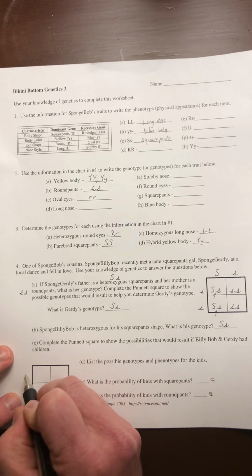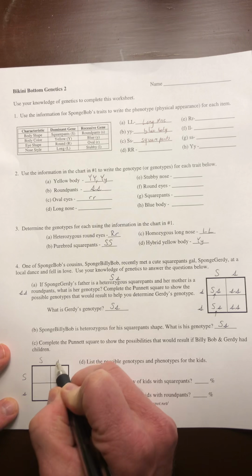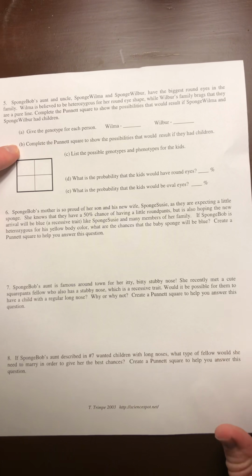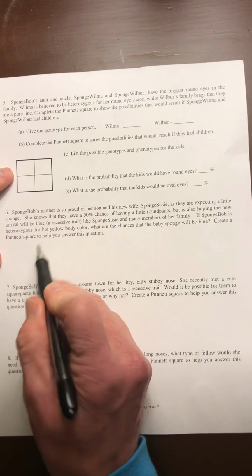So simply put one of them on one side, one of them on the other, and then walk yourself through it. Okay, there's also a back side as well. Now when you're going through the back side, give the genotype for each person, walk through everything. You see it says complete the Punnett square. Got to make sure you complete it. Then at the end of this little story there, create a Punnett square.